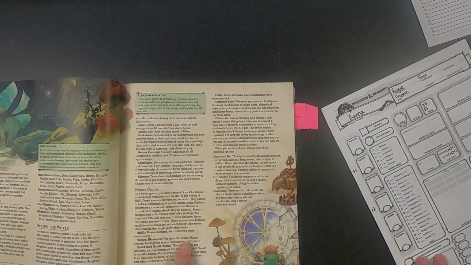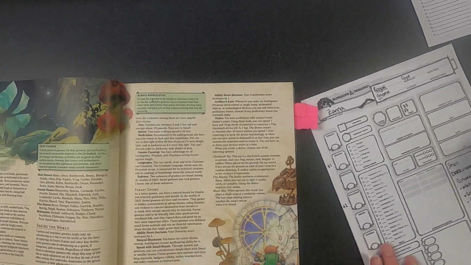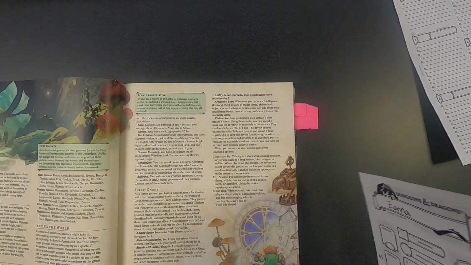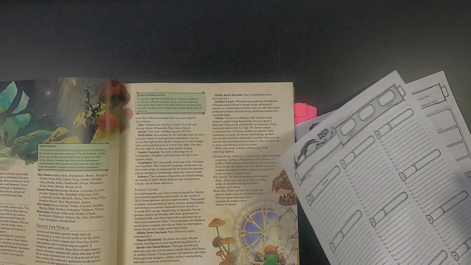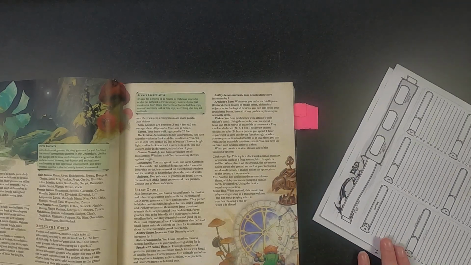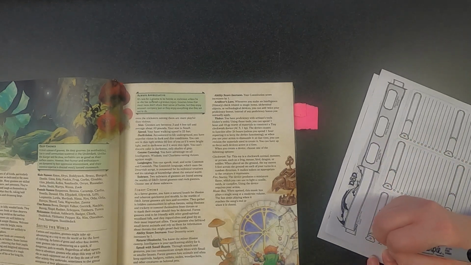They get to write down on their spell sheet that they know minor illusion. And the spell sheet is going to be the last sheet on your character. You can write that down under cantrips, which are just very simple spells that you can cast whenever you want to. So forest gnomes can cast minor illusion.